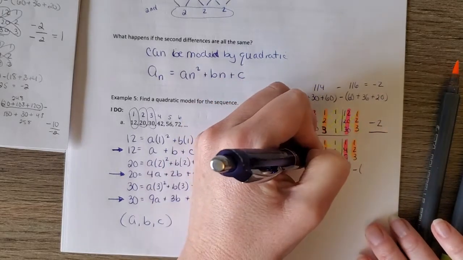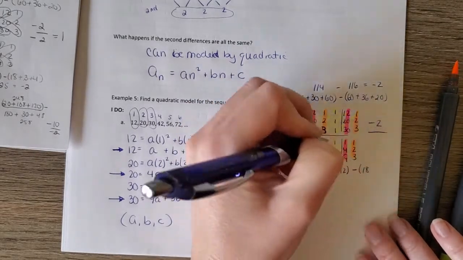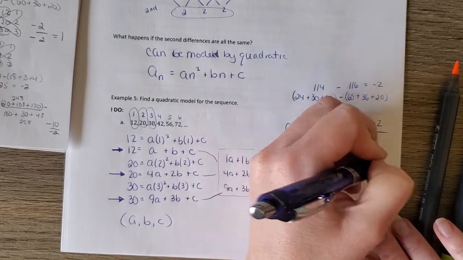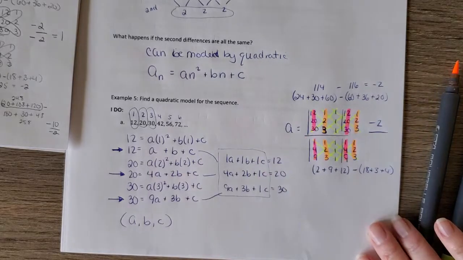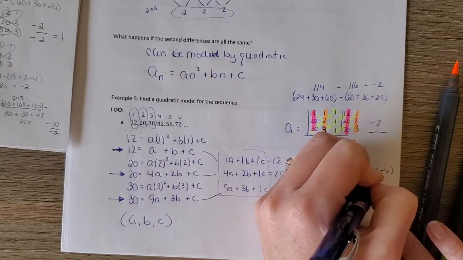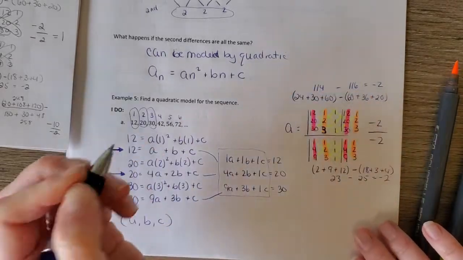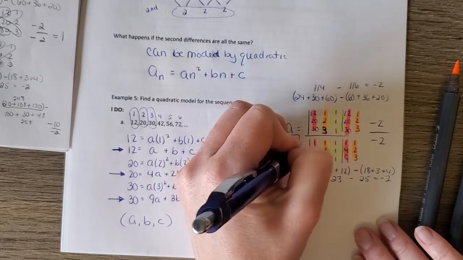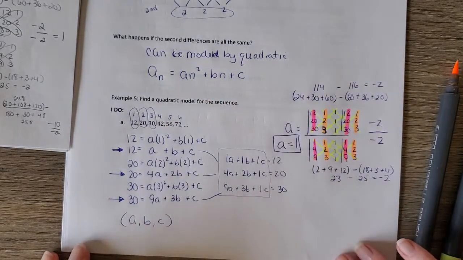And then going the other way, 9 times 2 times 1 is 18. 3 times 1 times 1 is 3. And 1 times 4 times 1 is 4. And if we simplify that, we get 23 minus 25, or negative 2. So my denominator is negative 2. So if I do negative 2 divided by negative 2, A equals 1. We have our first value.